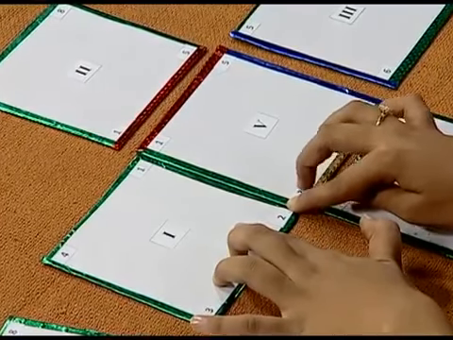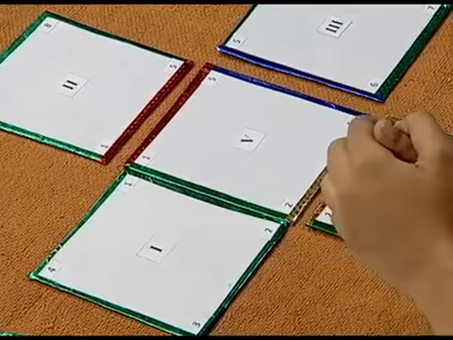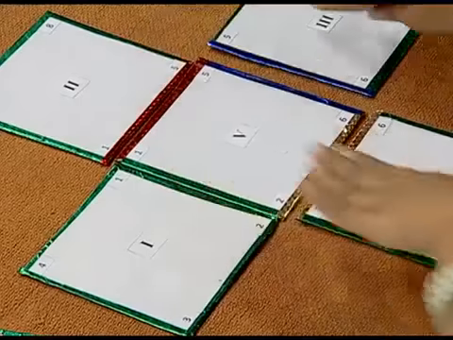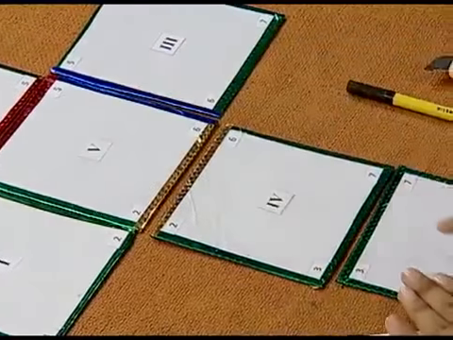And this line segment is nothing but an edge. So, can you count now how many faces, edges and vertices are there in a cube? How many faces are there? 1, 2, 3, 4, 5 and 6.